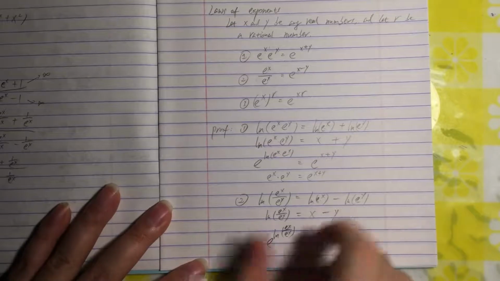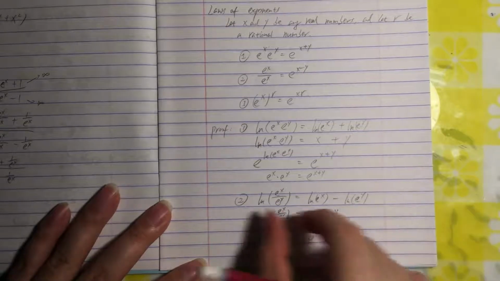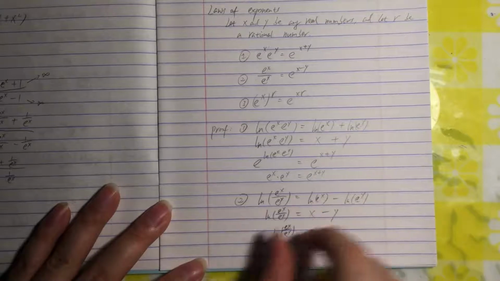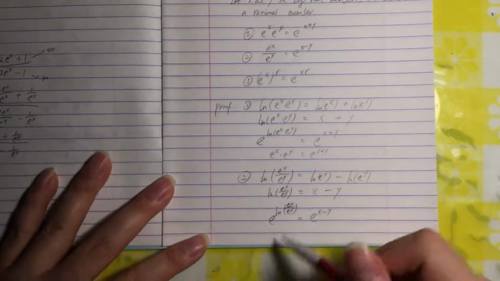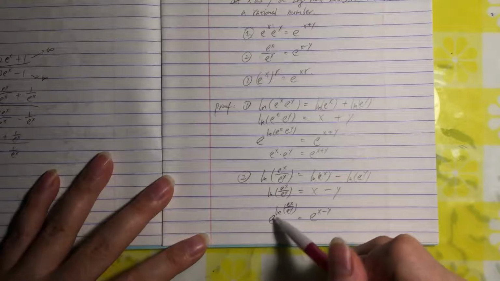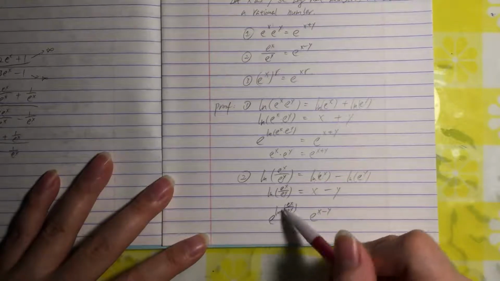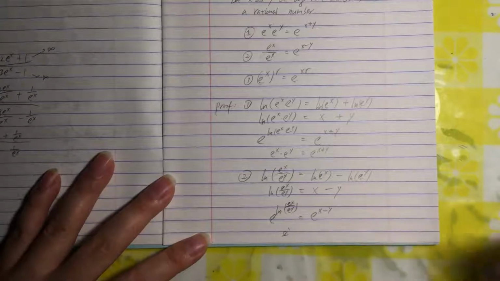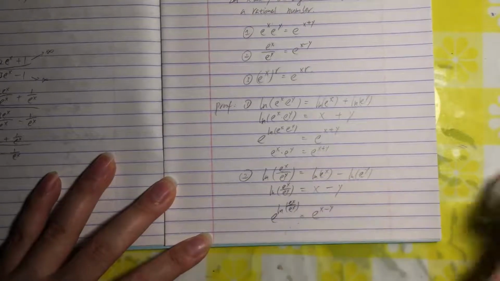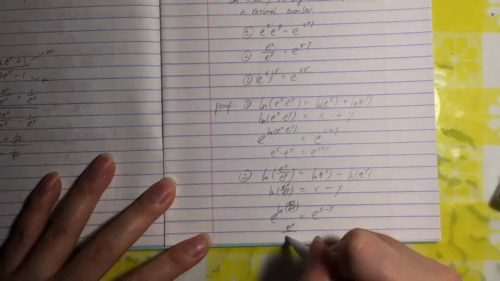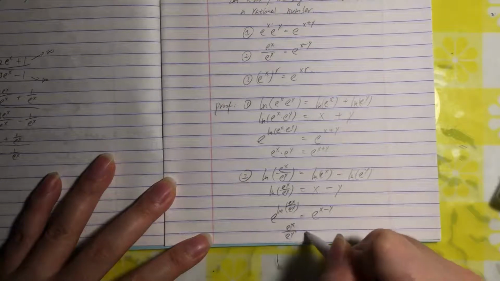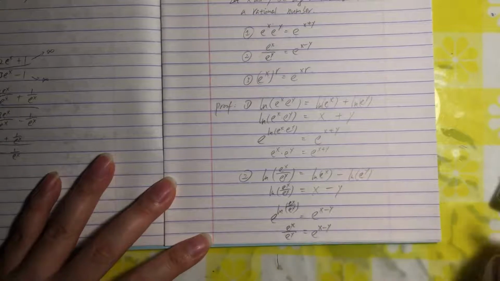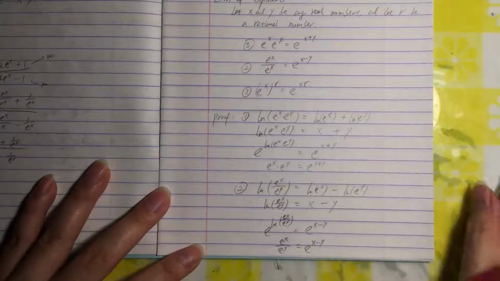Apply function e on both sides, which means plug both sides into the natural exponential function. Then, by inverse function property, I cancel e and ln, since they are inverse of each other. So on the left side, what's left is e to the power of x over e to the power of y. That's the left side. On the right side, we get e to the power of x minus y. That's the proof of the second law.